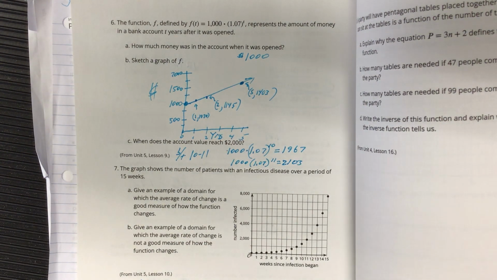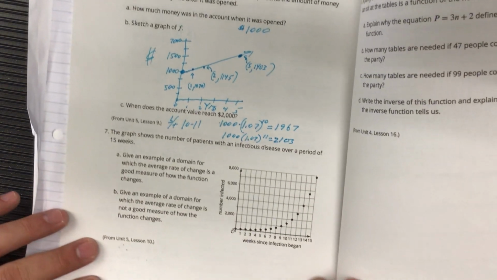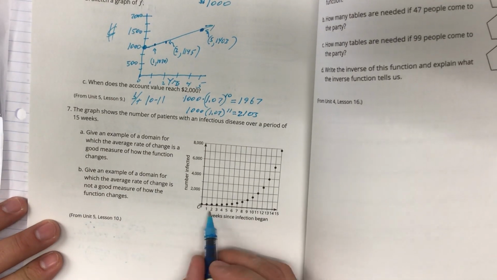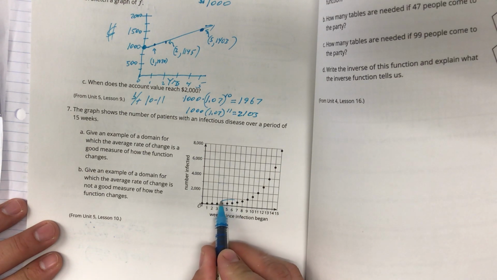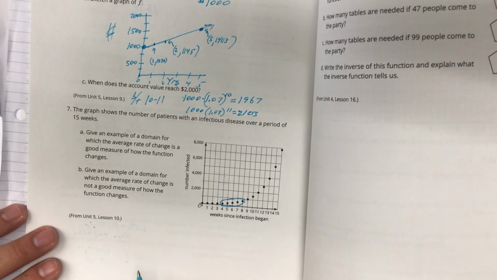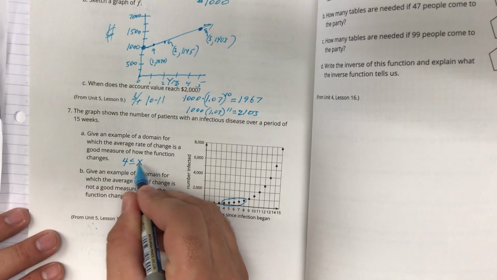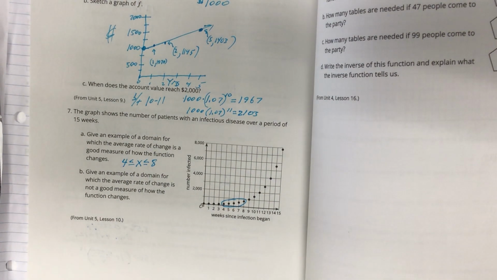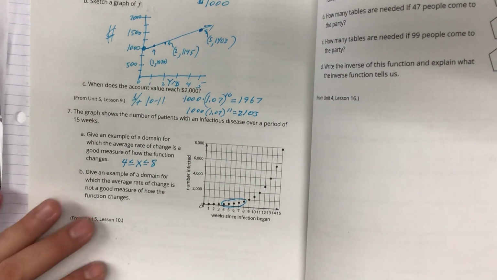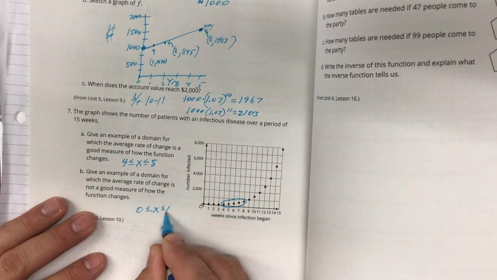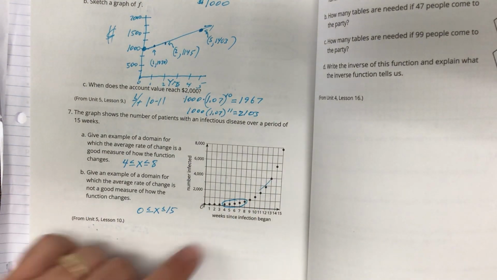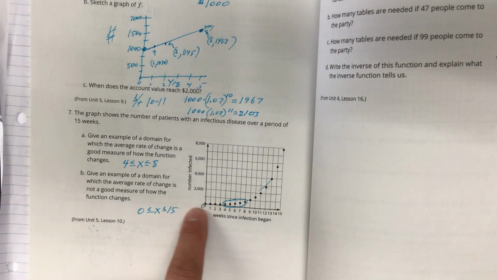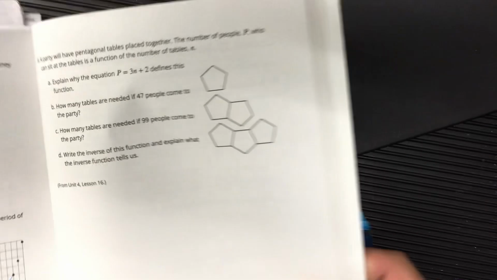Give an example of a domain for which the average rate is a good measure. So where is a good indication of an average here? This is pretty flat, somewhere in the middle here, 4 to 8 maybe, 4 to 7. Domain is our X values, so I think 4 to 8 is a pretty good indication. Give an example of a bad average. Well, if you do the whole thing, it would not be a very good average because it really takes off. It's really flat here, so to me, 0 to 15 is a bad example.